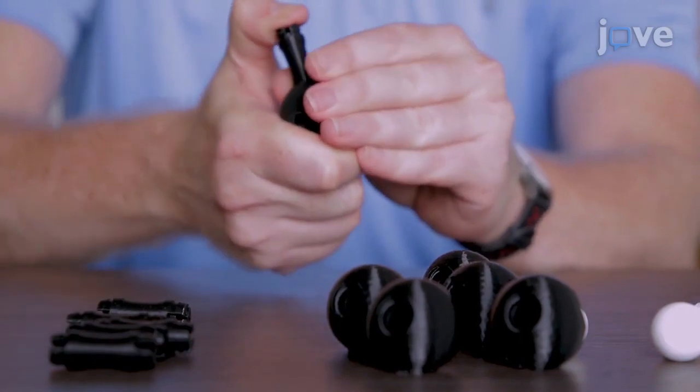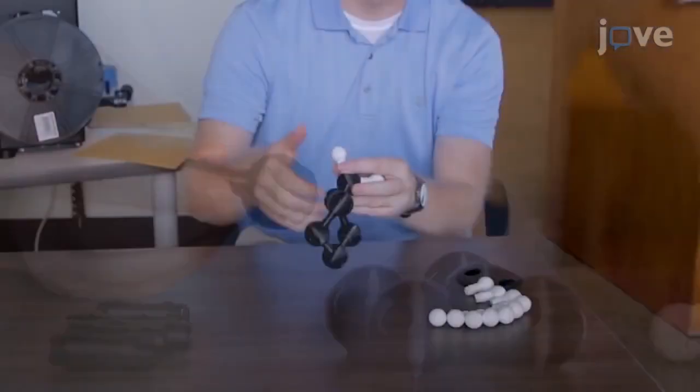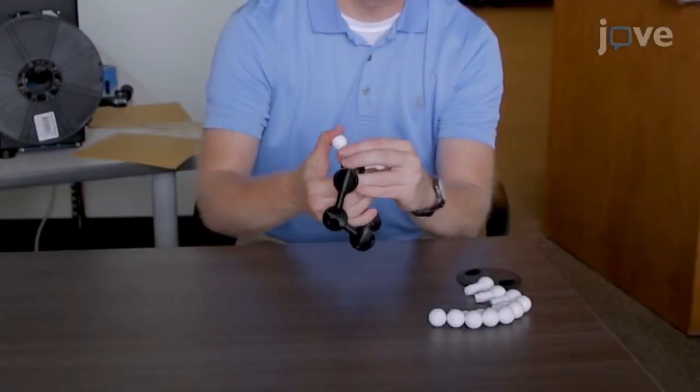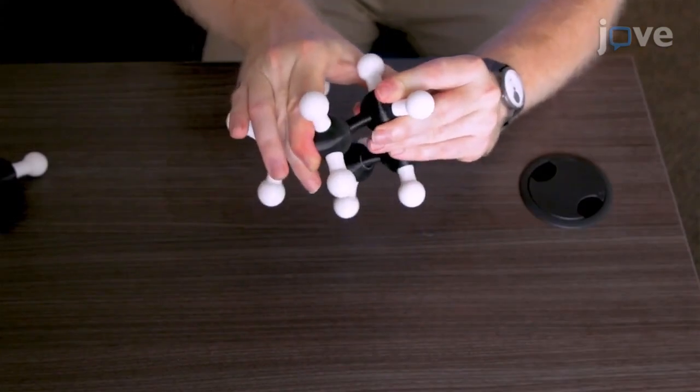3D printing can open up the exploration of conformational strain and molecular motion at a variety of scales. It is difficult to convey motion in a static manuscript, so it is valuable to be able to see how models can be printed, assembled, and manipulated.